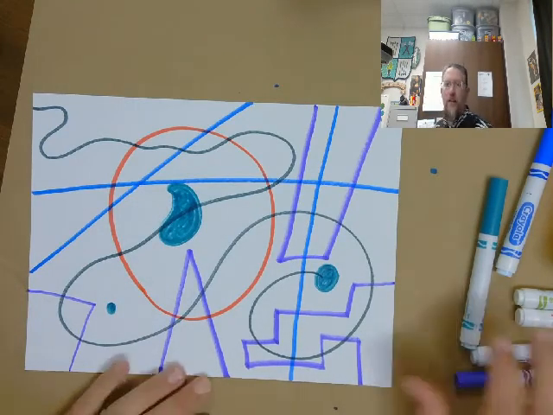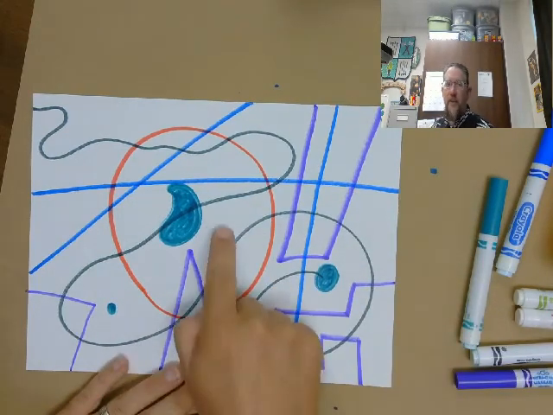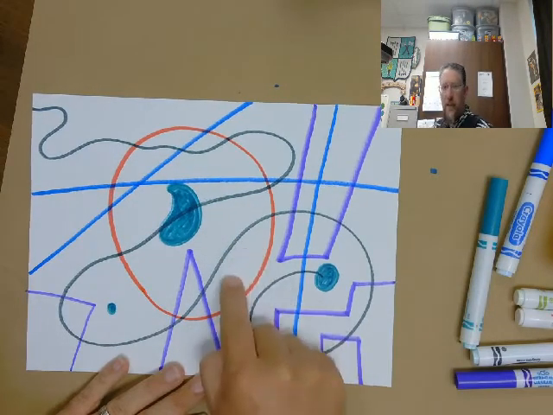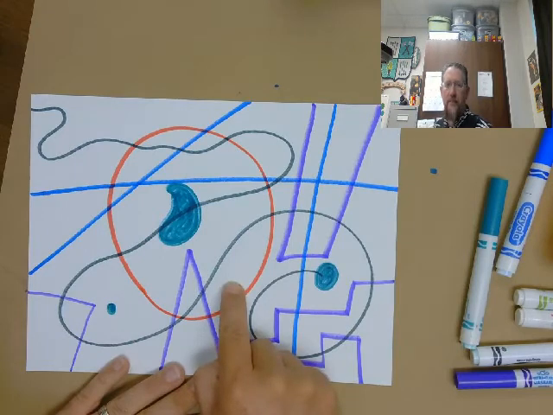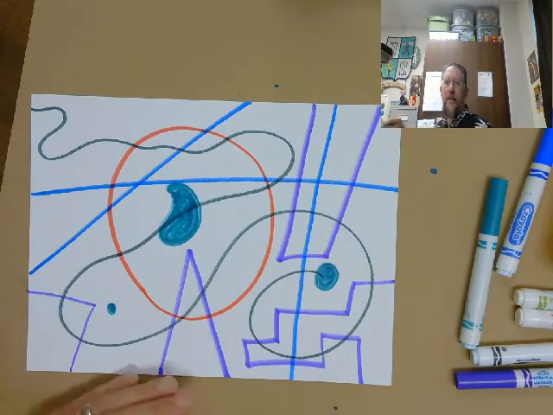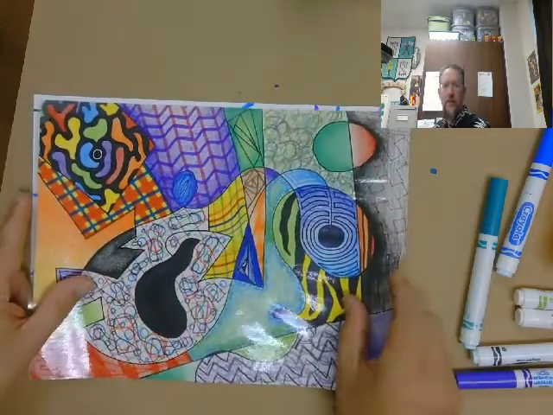All right, now the way that you finish this drawing is each one of these spaces has to have a color, a pattern, or a texture. So it could be a solid color, it could be a blended fade color, or it can have pattern. So I'm going to show you some examples of what that can look like. So here's the first one.